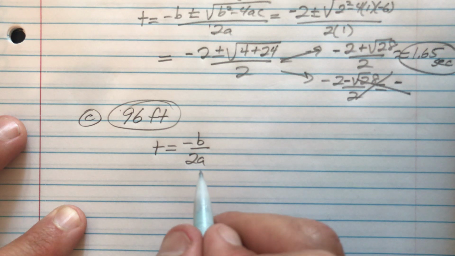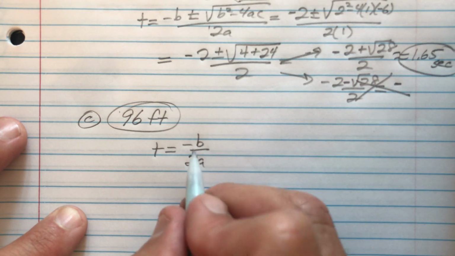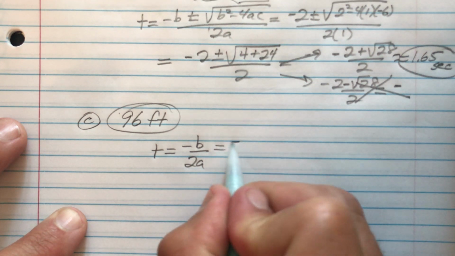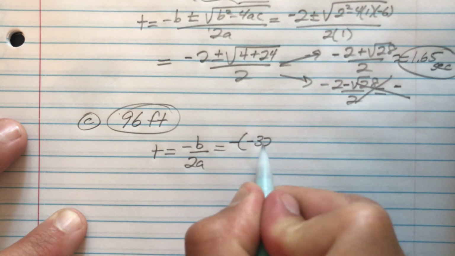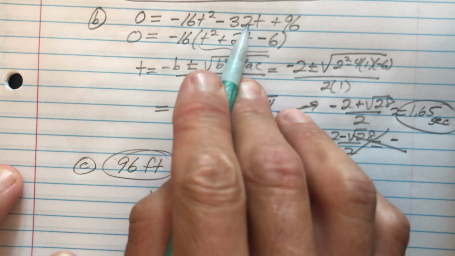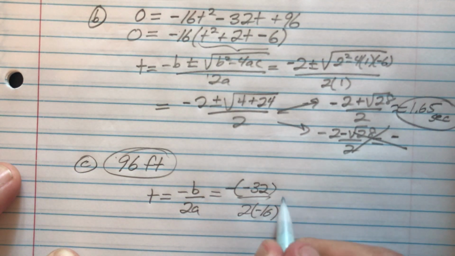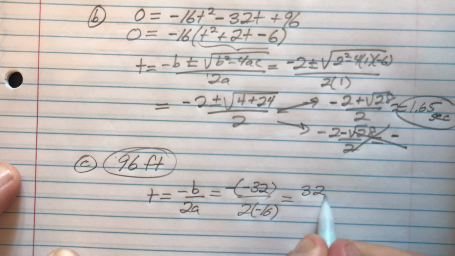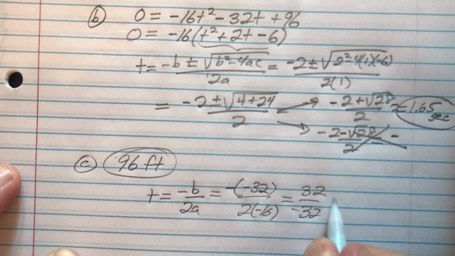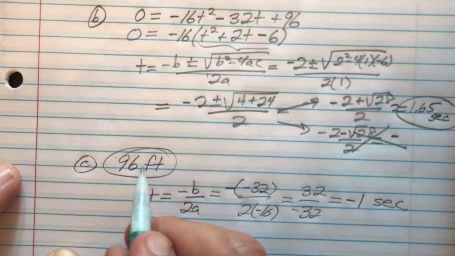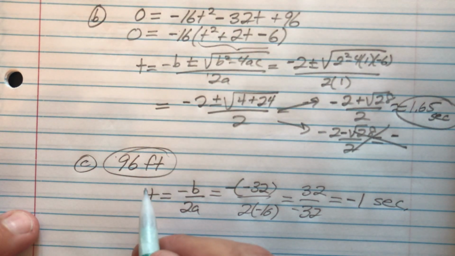So watch what happens if I try that on this one. If b is negative 32, again, I'm getting it from here, and a is negative 16, this comes out to be 32 over negative 32, which is a negative time, which doesn't make sense because the object is falling the entire time.